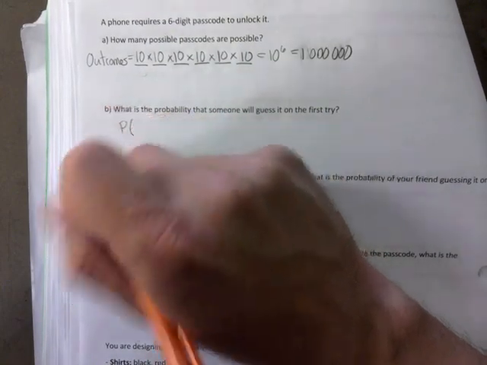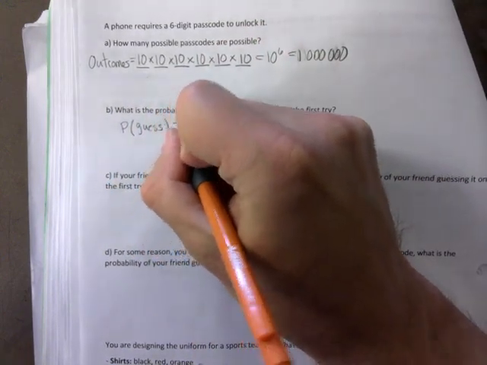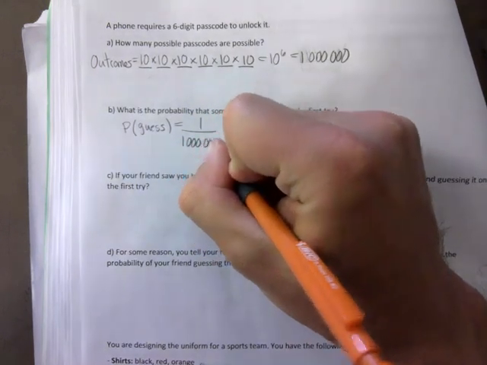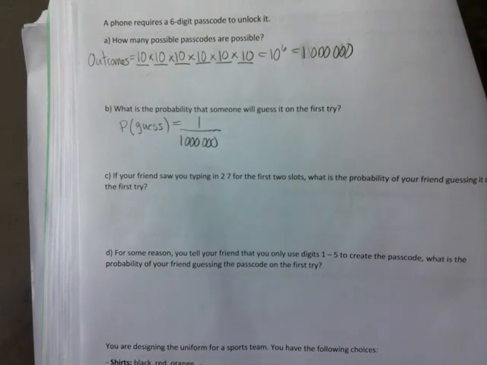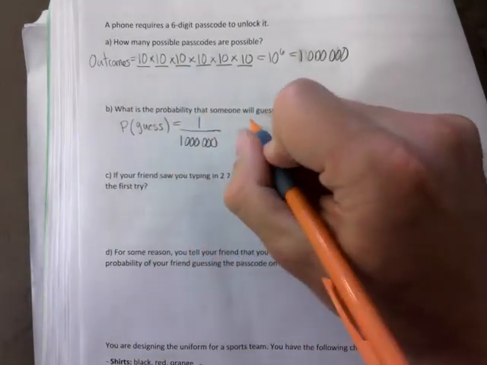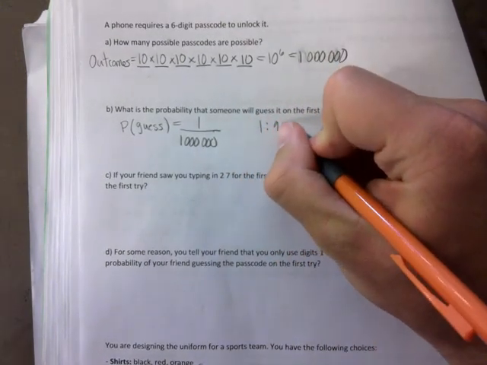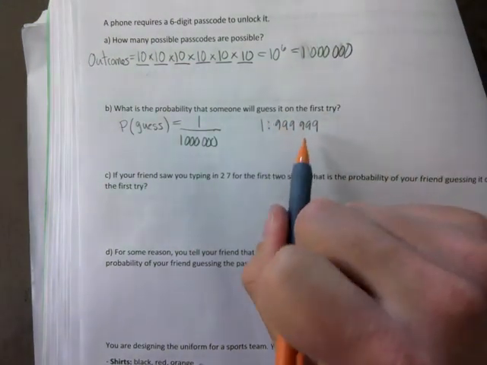So the probability that they guess it on the first try is 1 in a million. Not very likely, because there's only one passcode. If I want to do the odds, it would be 1 in 999,999.